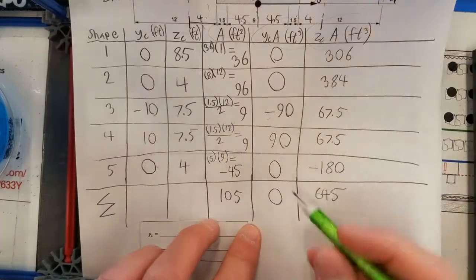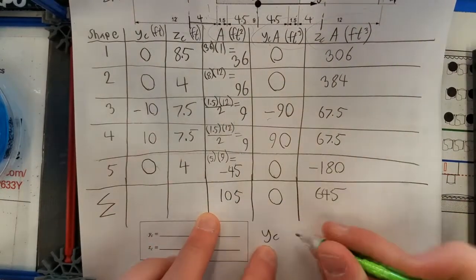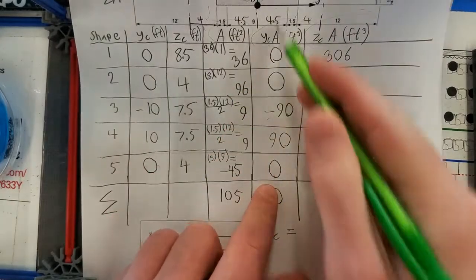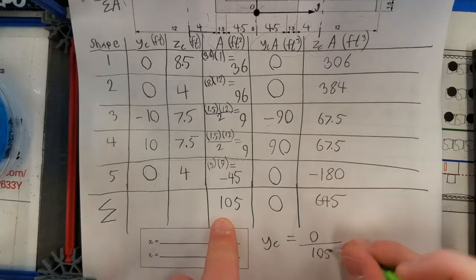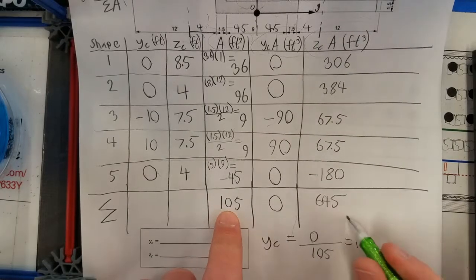And so we can go ahead and take a look down here. YC overall is going to end up being whatever this value is here, which is 0, divided by 105, which is the area. And it's going to end up being 0.